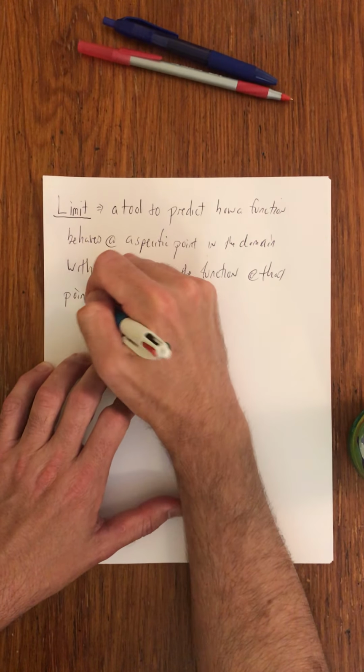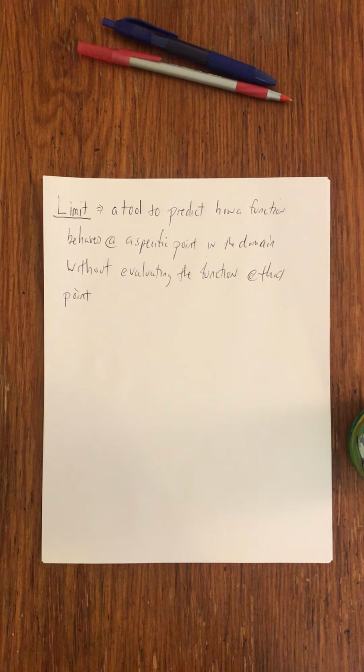Right? So remember, it's our way of looking over the edge of the Grand Canyon without jumping in. It's peering into the abyss without plunging your head into it, right?